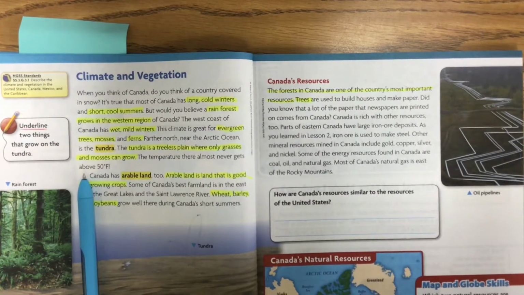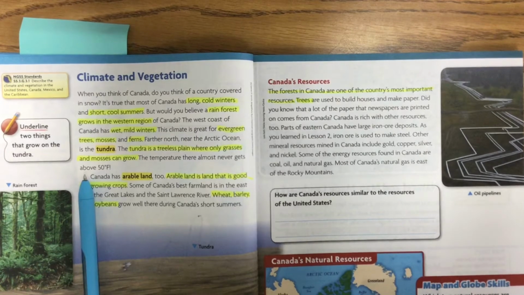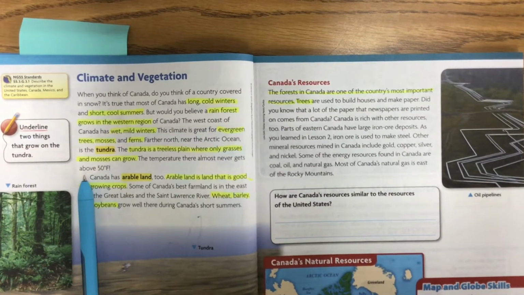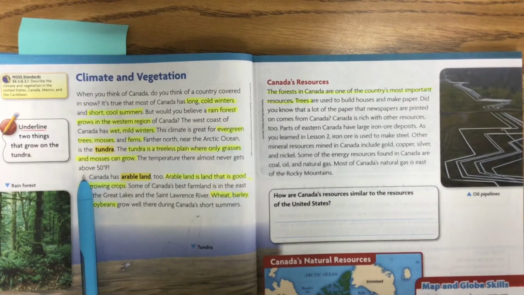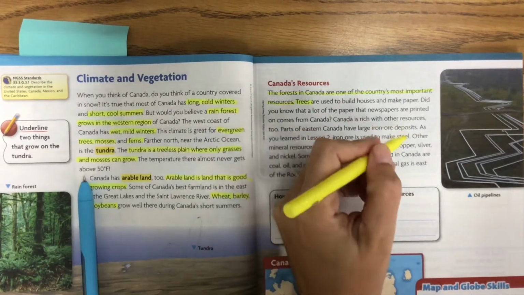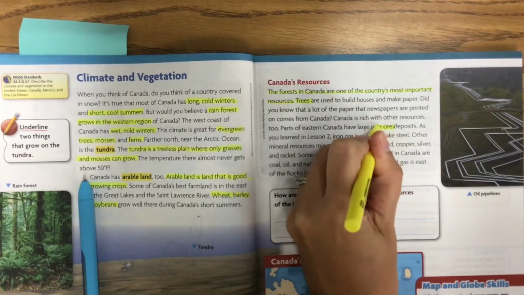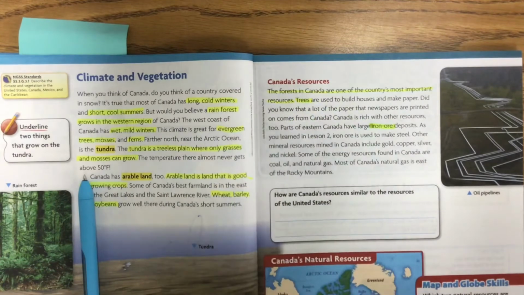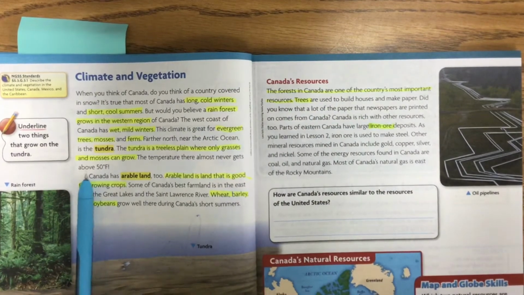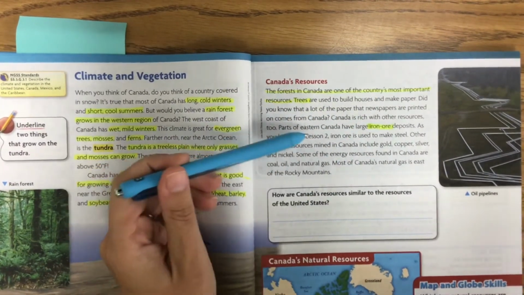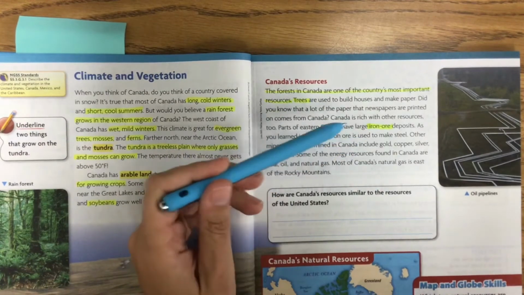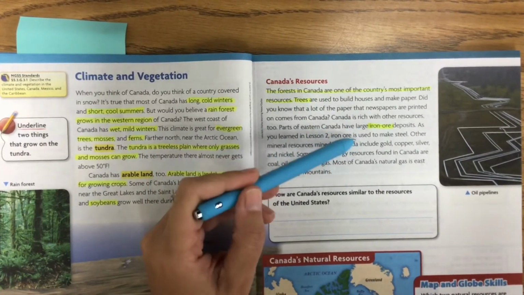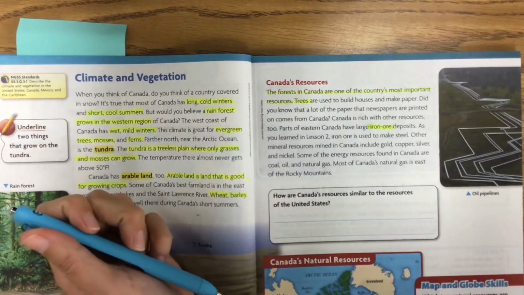Canada is rich with other resources too. Parts of eastern Canada have large iron ore deposits. Let's highlight iron ore. Remember, we read about iron ore when we read about the regions as well. As you learned in lesson 2, iron ore is used to make steel.